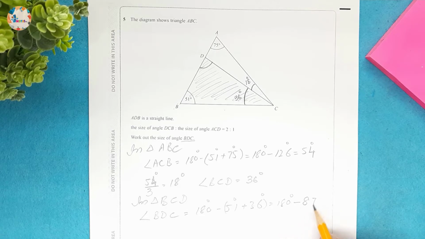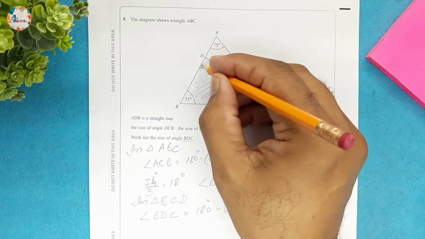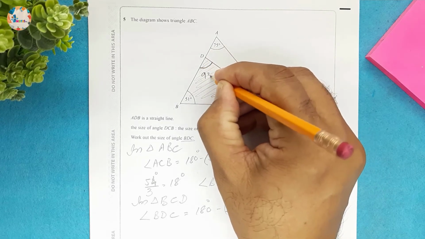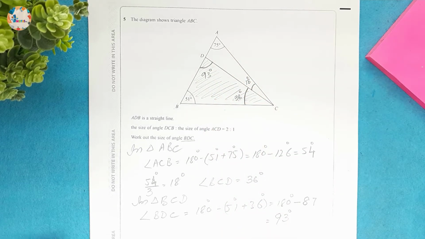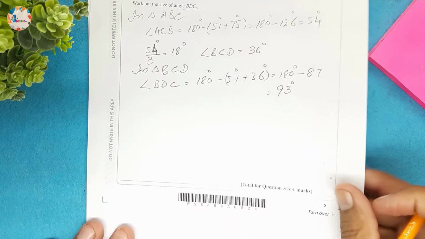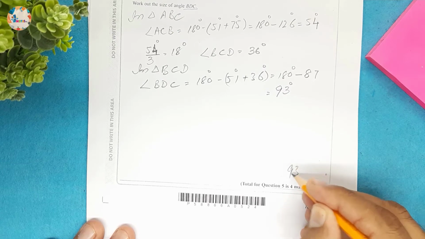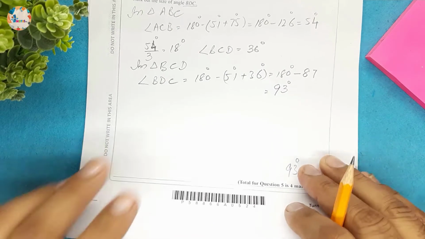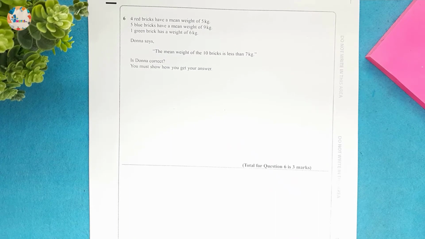So 180 minus 87 will be 93 degrees, and this will be this angle. So our final answer for this angle will be 93 degrees. This is how we reach this one. Our answer will be 93 degrees over here. Hopefully you understood this. Now this is question number 6.